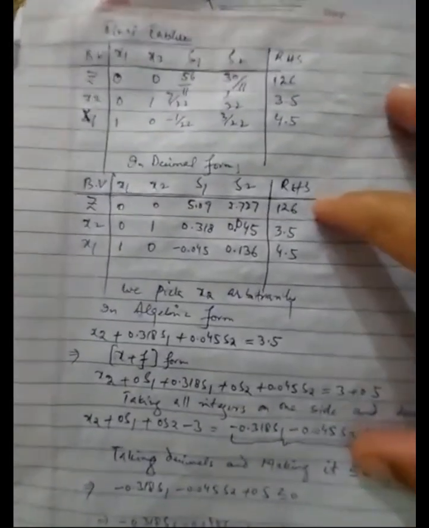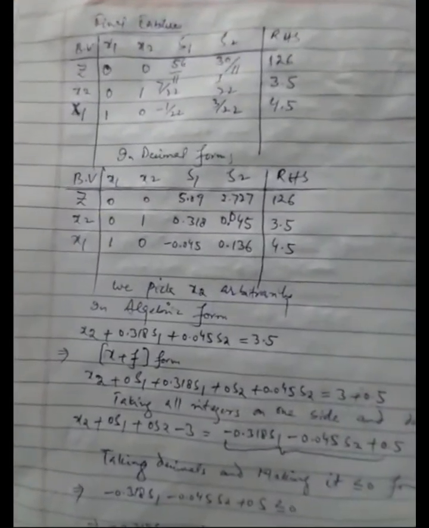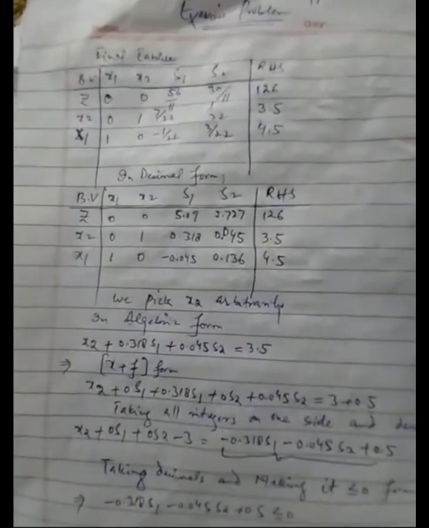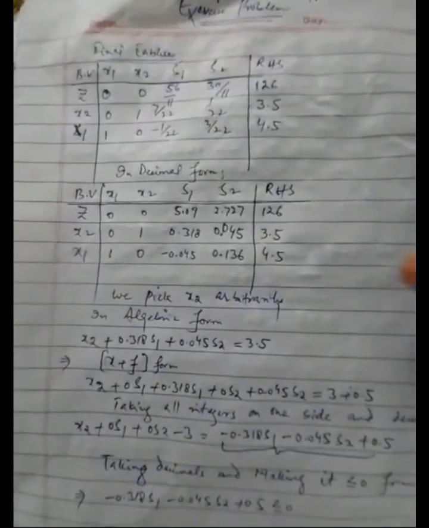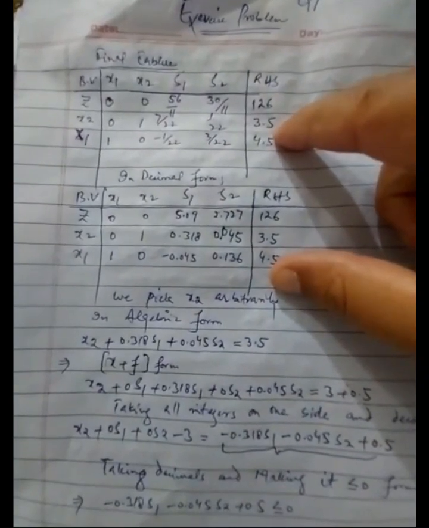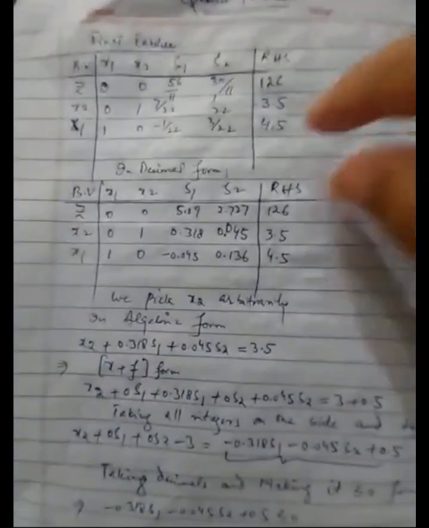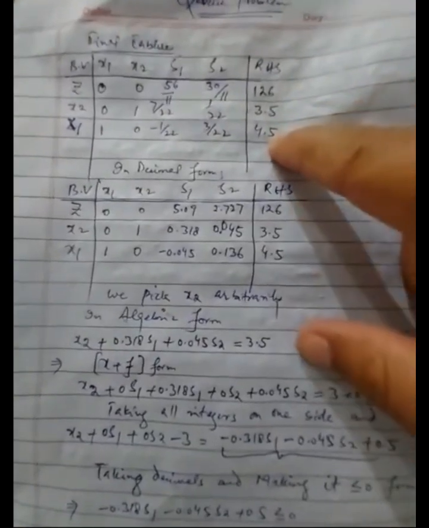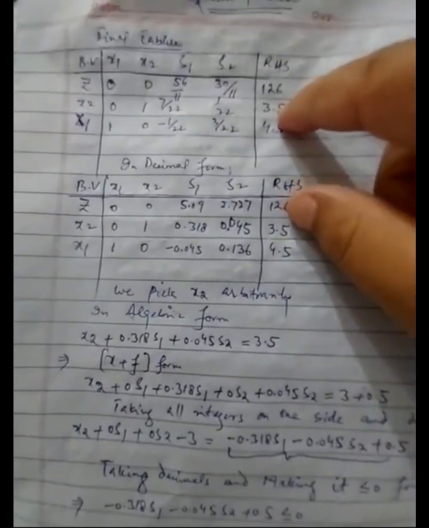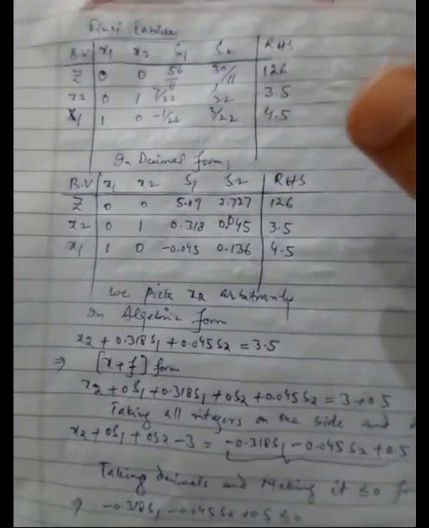It was not like some, and I came up with another thing that is quite normal in all these problems. So this was the final table that was given to us initially. We see that here we have 3.5 and 4.5 over here. As this is an integer problem, these 3.5 and 4.5 are not acceptable.